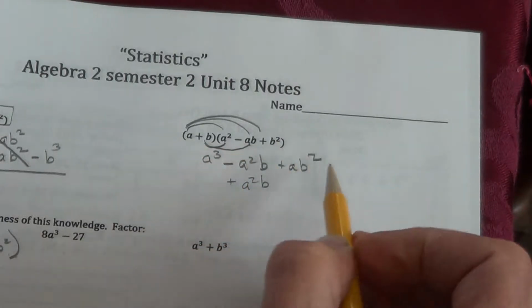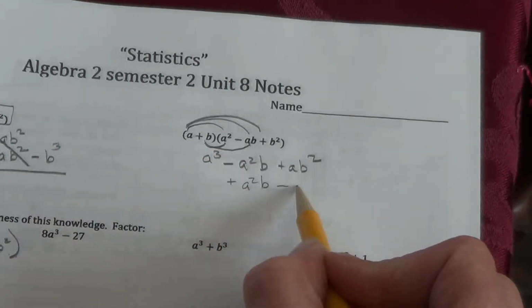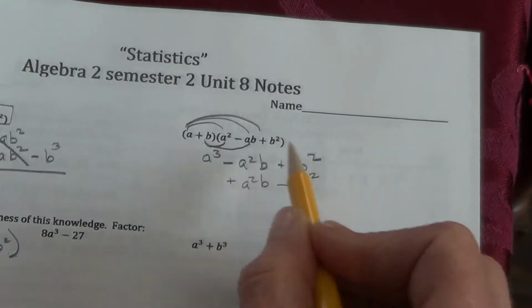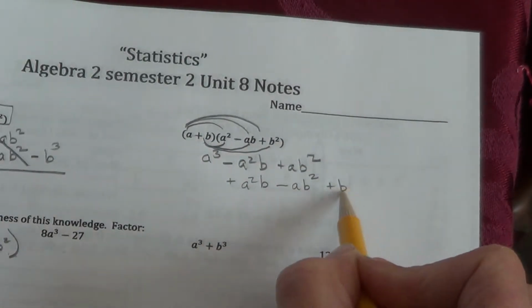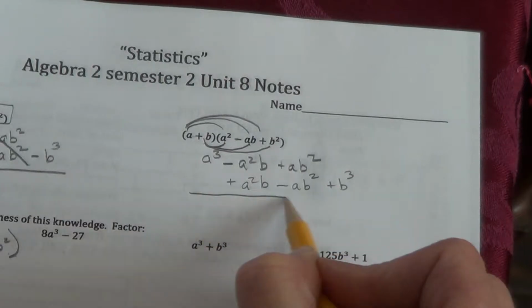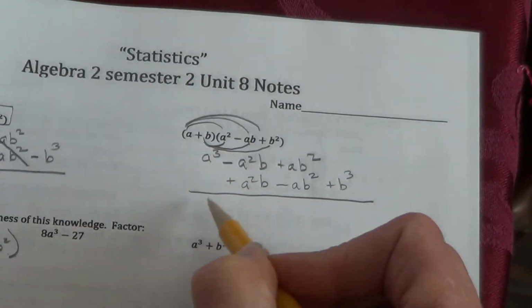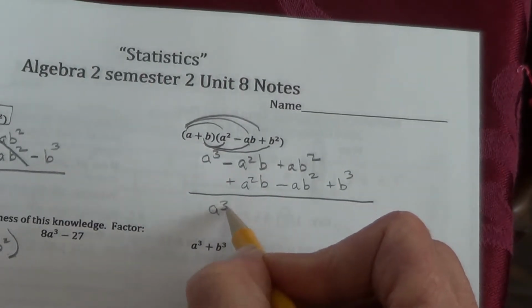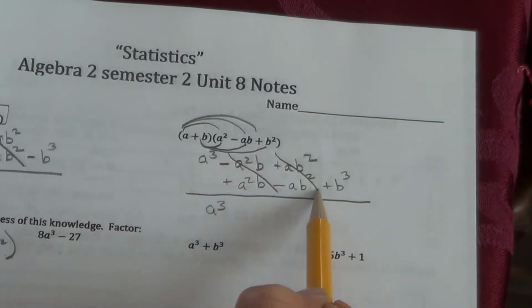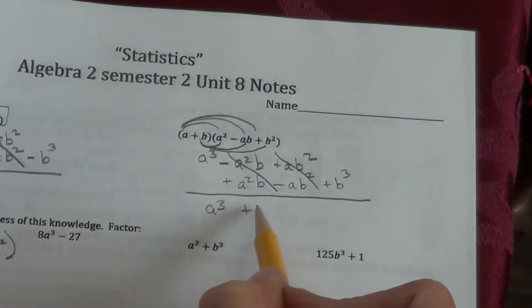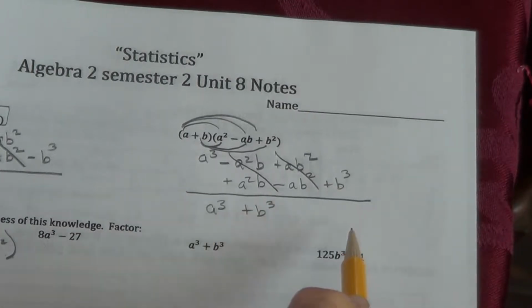Positive b times negative ab would be a negative ab squared. And b times positive b squared would be a positive b cubed. We bring down the a cubed. Our second term wipes out with the other second term. Third terms wipe out and we get a cubed plus b cubed.